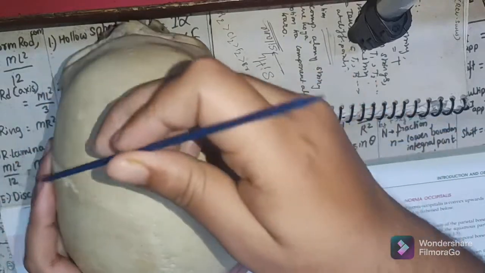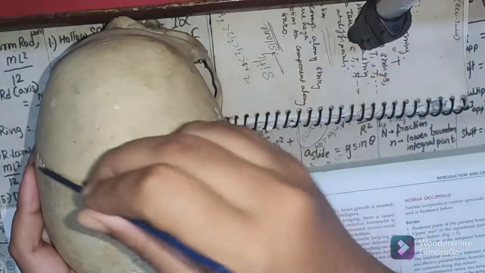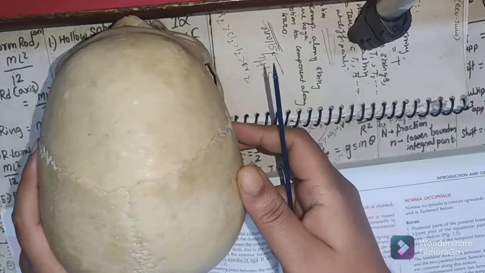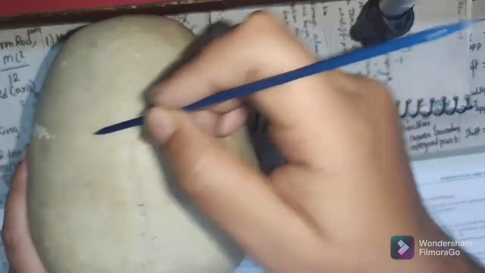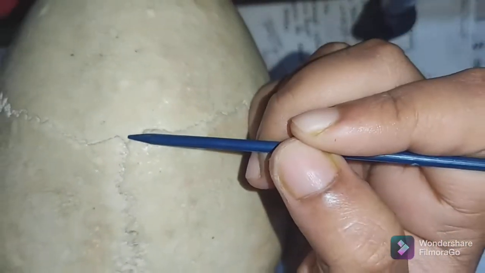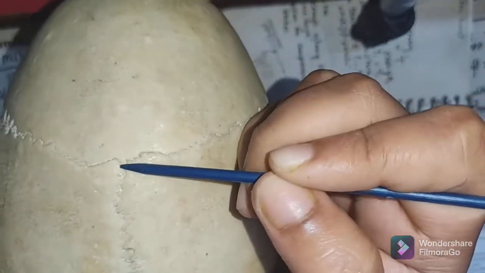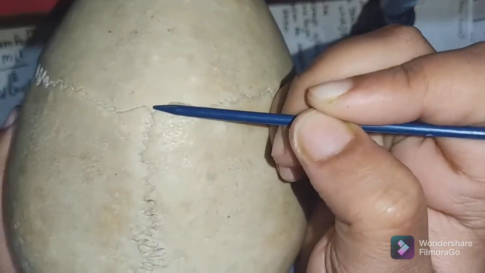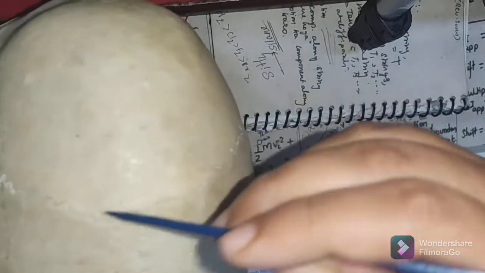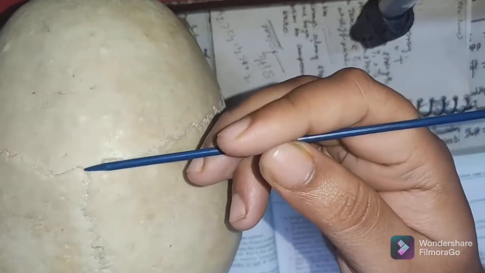So I told you this one is the coronal suture and this one is the sagittal suture. Now the meeting point of the coronal suture with the sagittal suture, particularly at this point, you can see this point, is called the bregma. So bregma is the meeting point of the coronal suture with the sagittal suture.